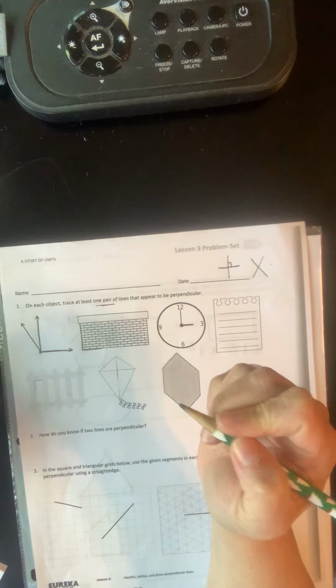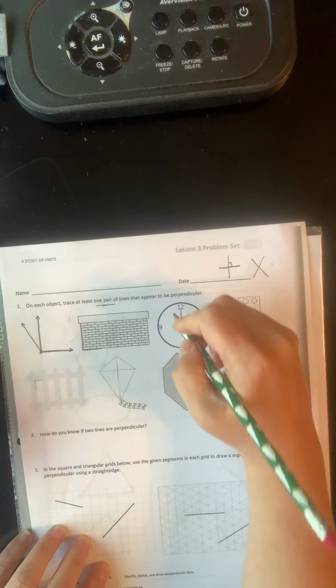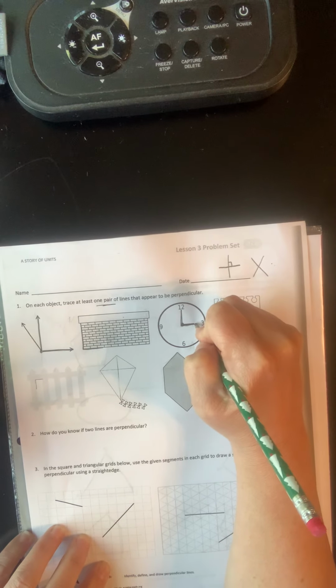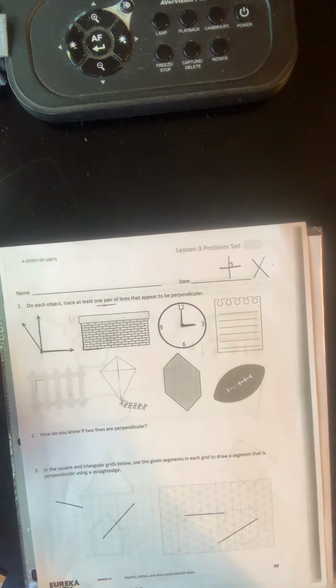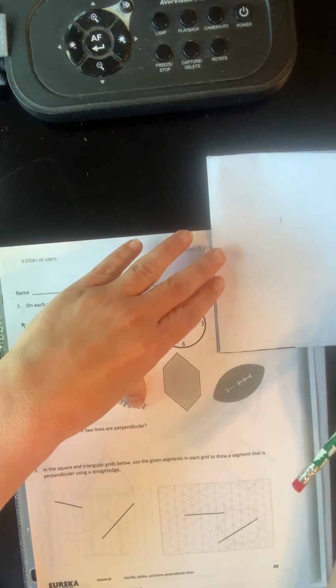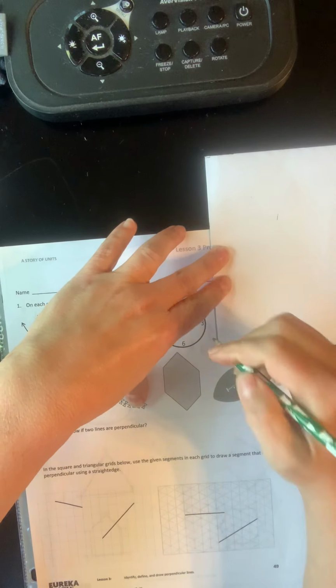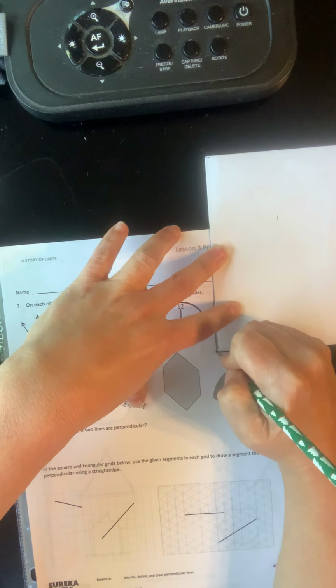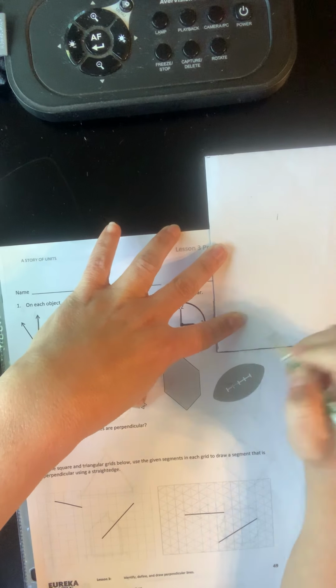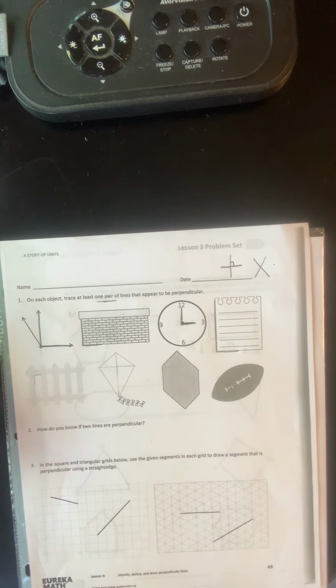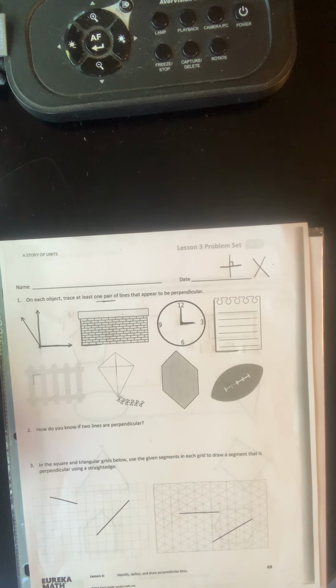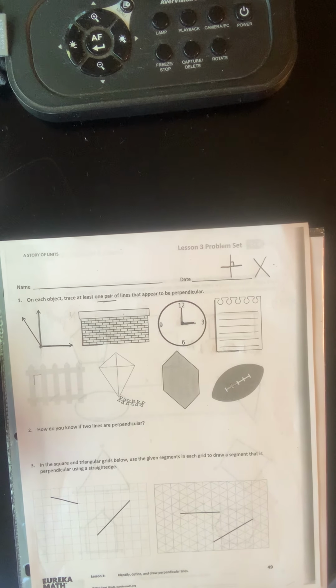That is perpendicular lines. Look at the clock. Right here, it creates a right angle. The piece of paper, I can create a right angle there, okay? I'm not going to do the bottom. I will have a scanned document with an answer key if you want to look at it, but I'm going to continue.